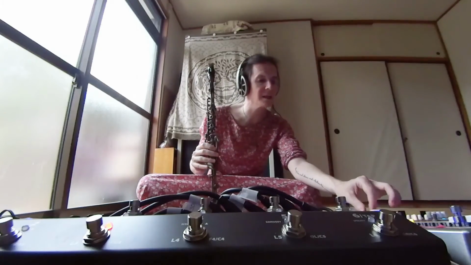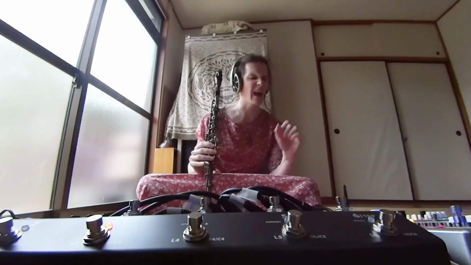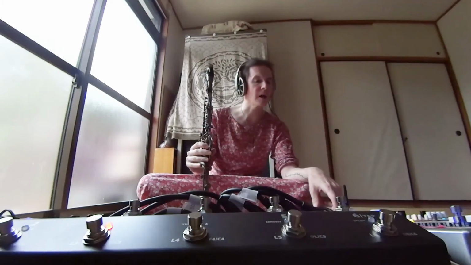So let's get the length where we want it for this preset. Yes, that's exactly the kind of thing I was hoping to get. That's between 11 and 12. I'm sorry, between 10 and 11. Okay, that is saved now.